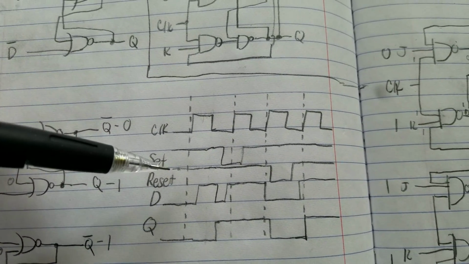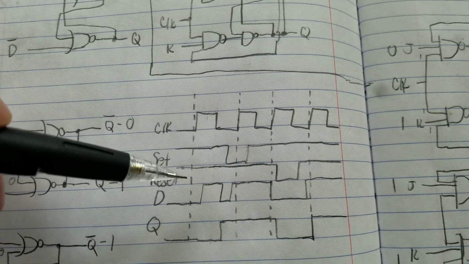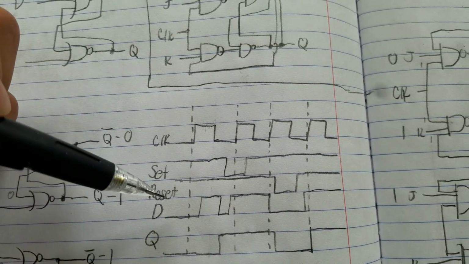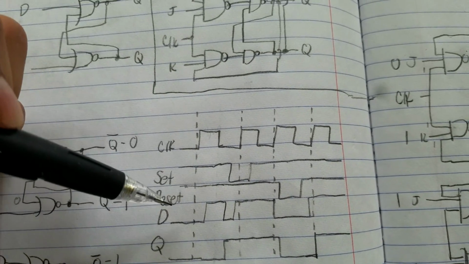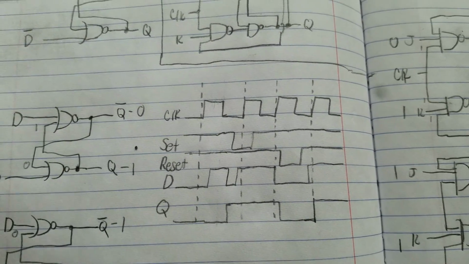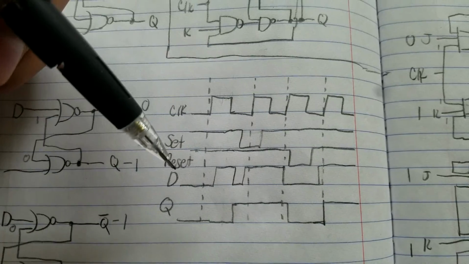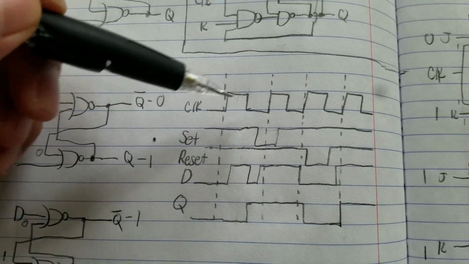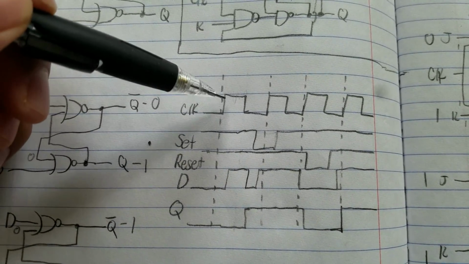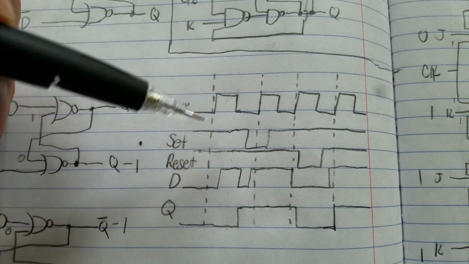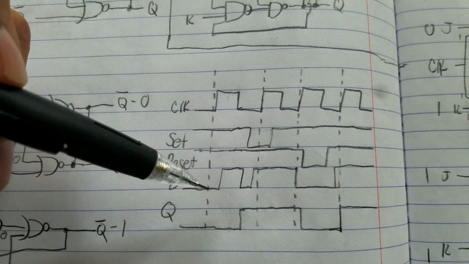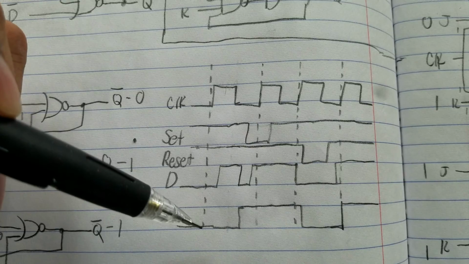So reset is a low signal. So set is high, reset is low. Set will turn the signal high, reset will turn the signal low. So if we follow through this timing diagram I made for D, and again, D signals on the rising trigger of the clock. So when D is 0, Q is 0.